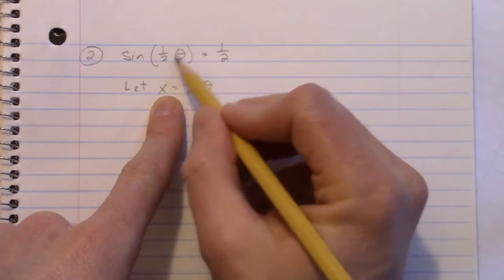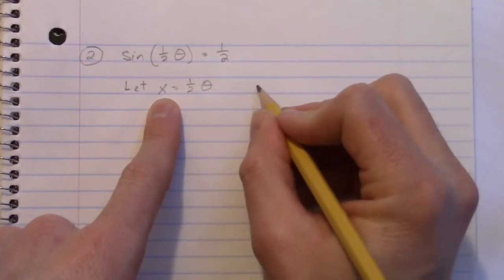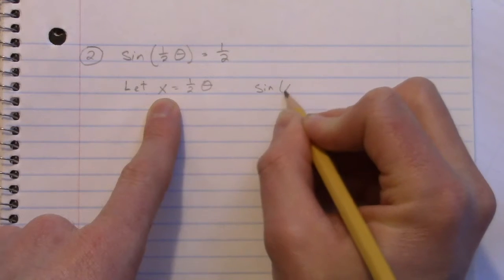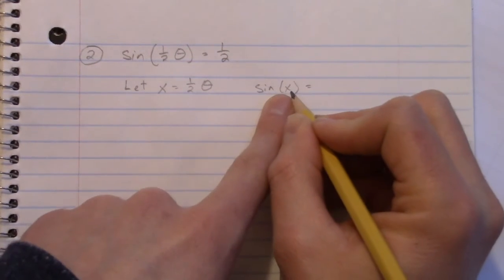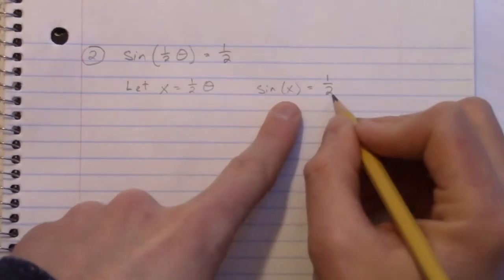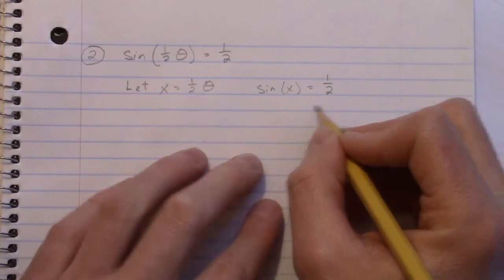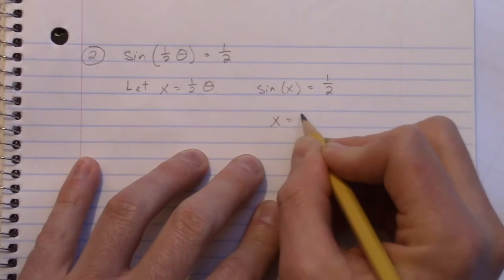Basically, that's a mess, right? So just let it equal x. And the reason I'm doing that is so I can rewrite this problem as, what values of x will work when sine of x equals 1/2. So I'm rewriting this, right? If I just let x equal 1/2 theta, now I've got sine of x equals 1/2. And I can solve for x here, and I can get a bunch of different values.